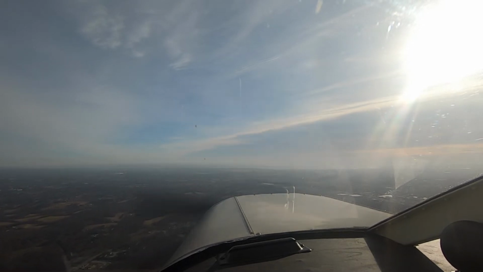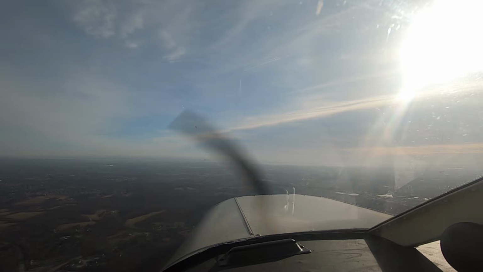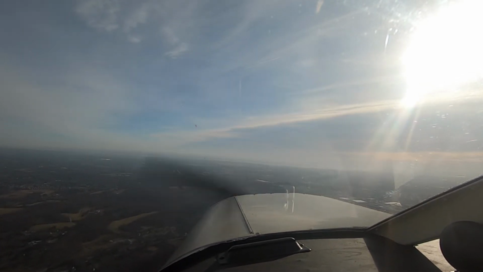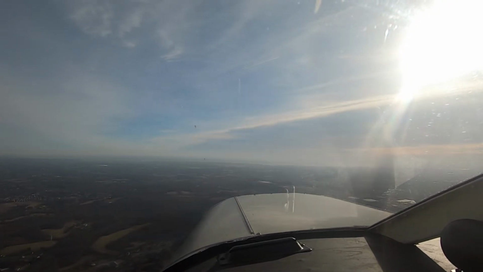All right, so the tower told me to make a right downwind for 27. So great, that actually works out really good. I'm coming from the northwest part of the airport, so I can just enter a right downwind and I'll be all set up for landing.